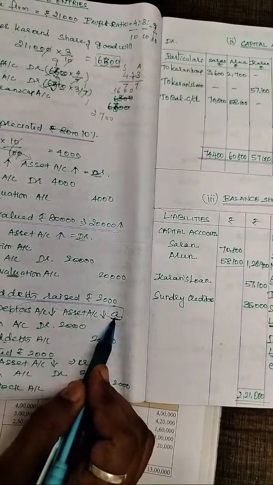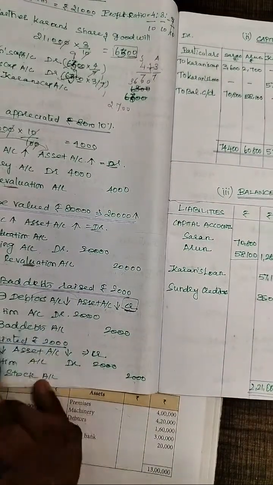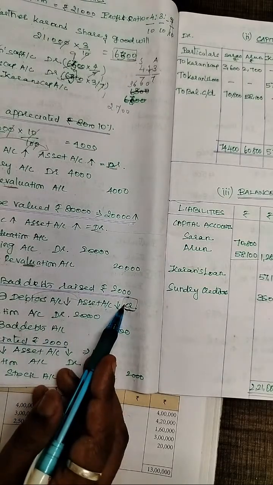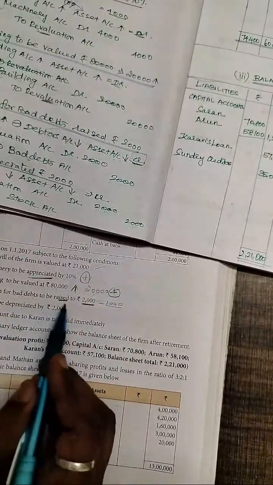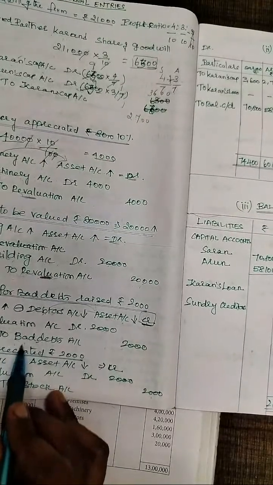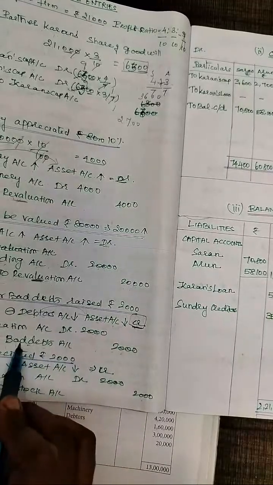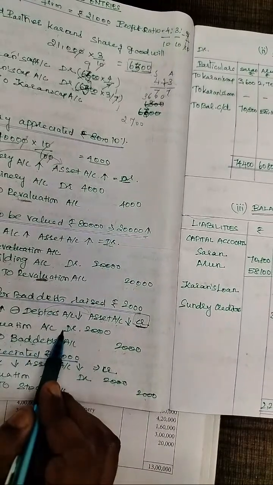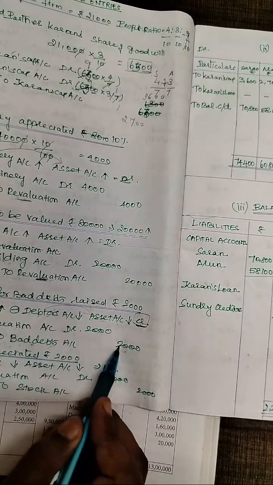If the asset account is credited, we have to enter into the credit column. Which is the asset account to be credited? Bad debts. What they given in the adjustment? Bad debts. So bad debts is to be credited. So bad debts account 2,000 rupees credited. Which account is to be debited? Revaluation account is to be debited. Okay, so revaluation account at 2,000 rupees to bad debts account 2,000 rupees.